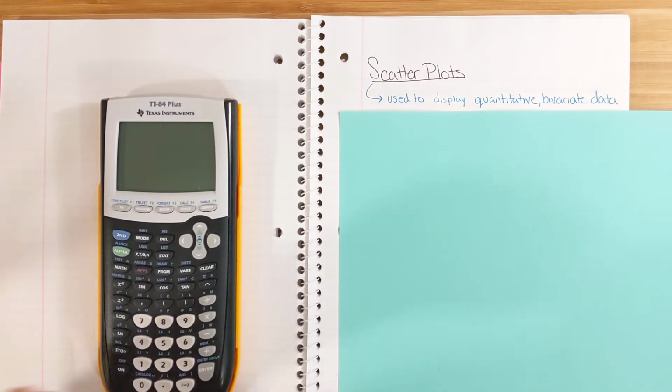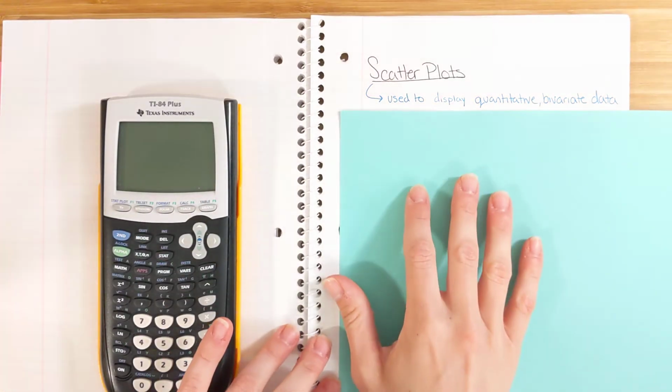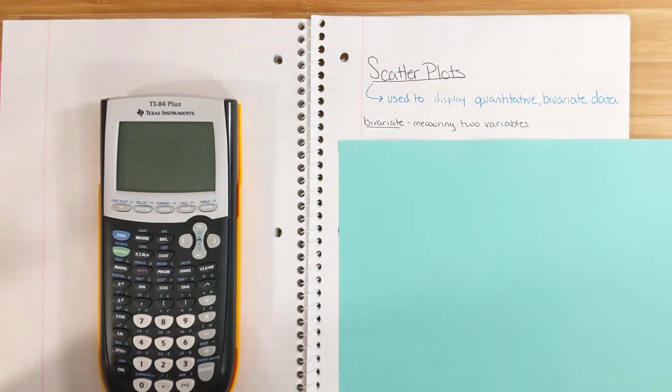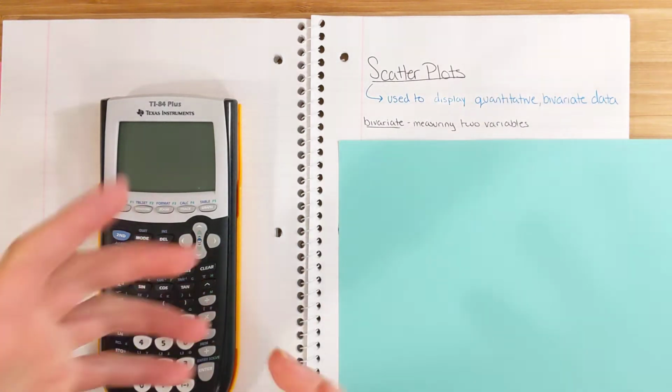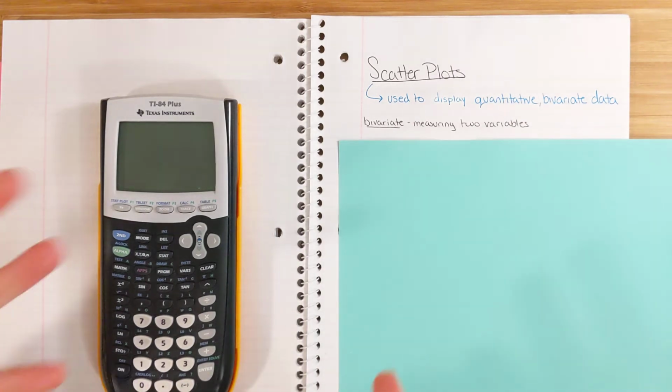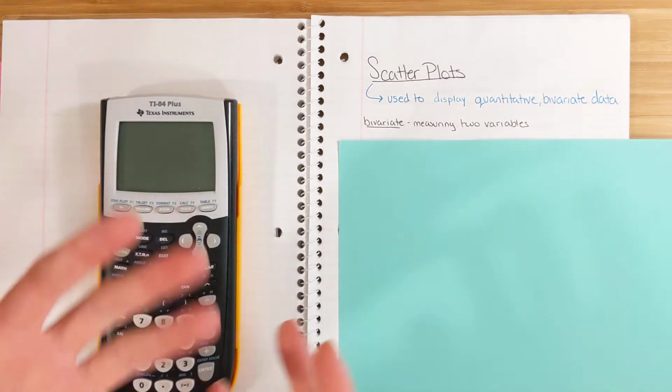But now instead of univariate, which is what we've been dealing with in the past few lessons, we're going to talk about bivariate. Now some of you guys might already be able to guess what that means, but bivariate means that you're measuring two variables at once. With that prefix bi meaning two, we're now going to be comparing two different measurements all in the same question.